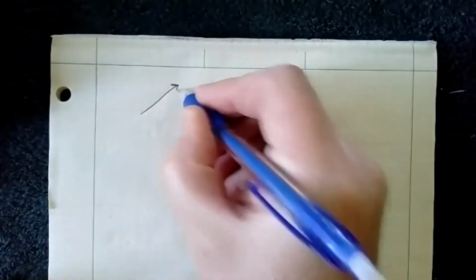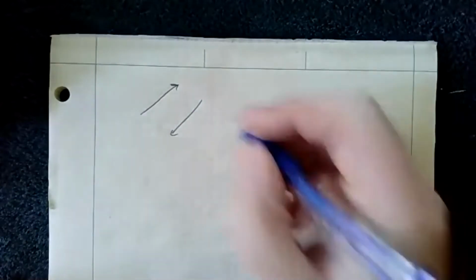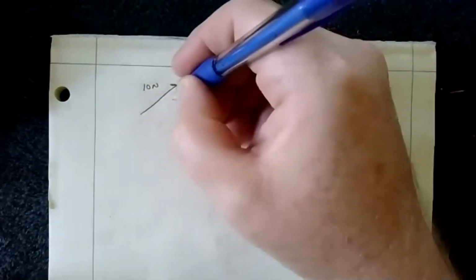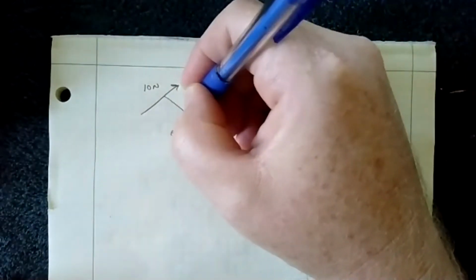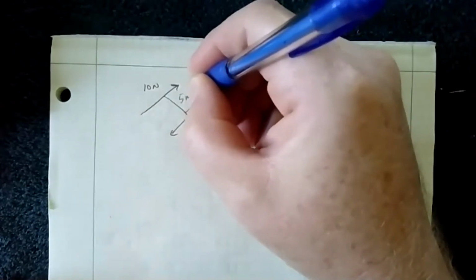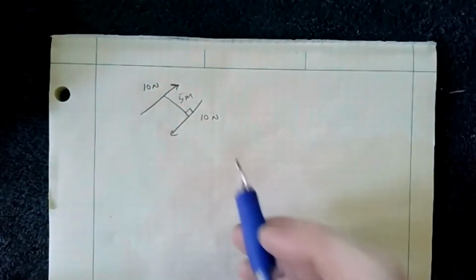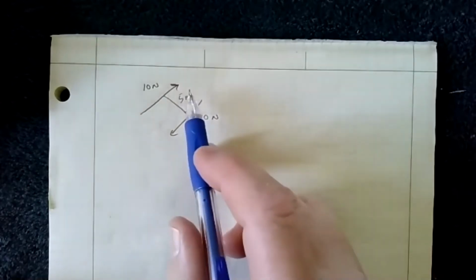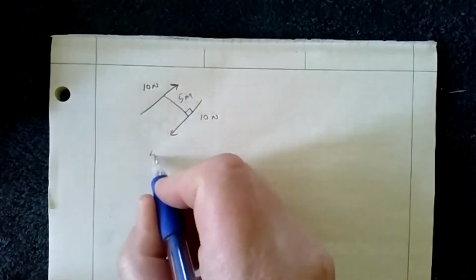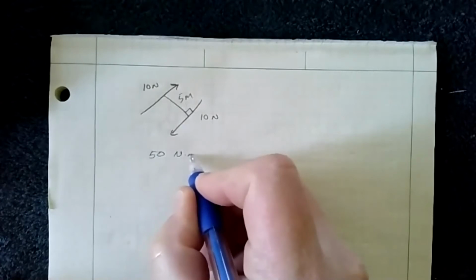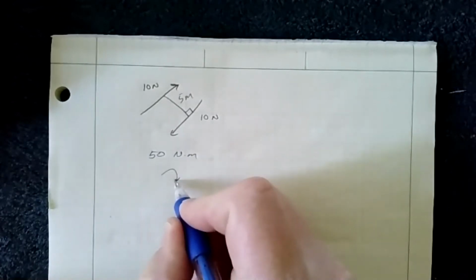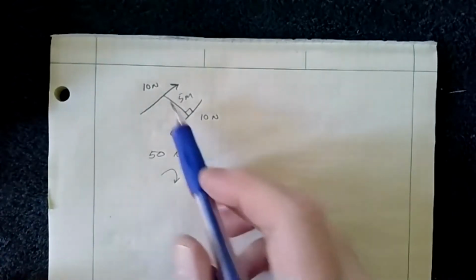To give you a little background, say you have a force like this and a force like that, let's say 10 newtons each, equal and opposite, and there's a distance between them, let's say 5 meters. So 10 times 5 gives us a 50 newton-meter rotation. You might ask, what about the force on this side?